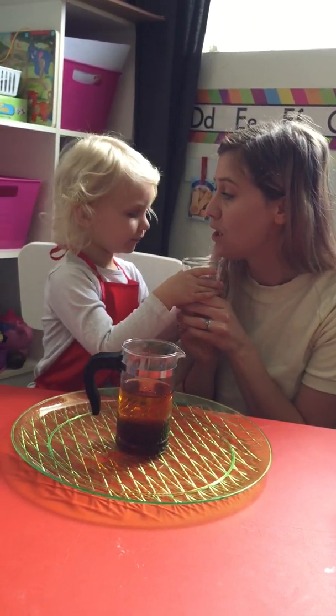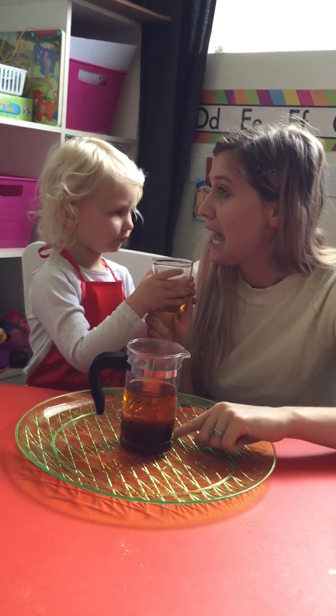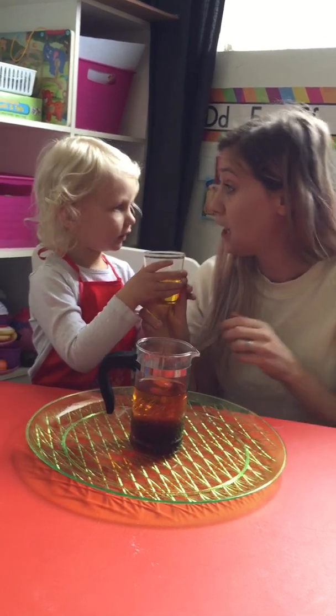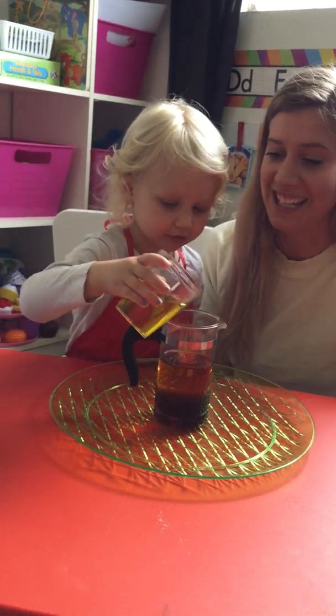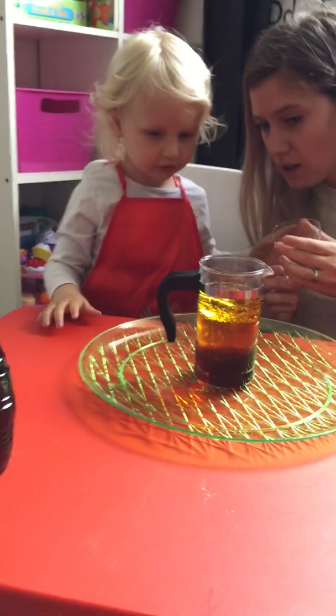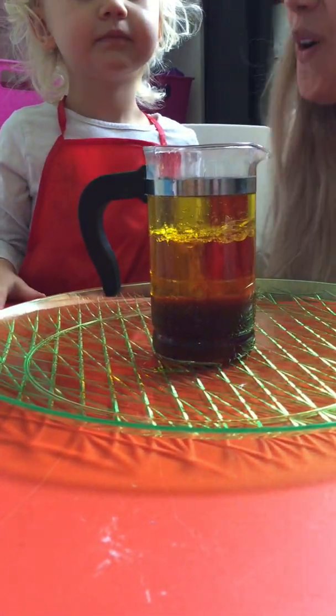Now we did the syrup. So now we're going to do the oil. Do you think the oil is going to be very dense and go on the bottom? Or do you think it's going to have a low density and be on the top? You think it's going to be a low density and be on the top? Okay, so let's pour the oil in. Let's see. Where did the oil go? Is it on the top? Yeah. That's right, the oil.